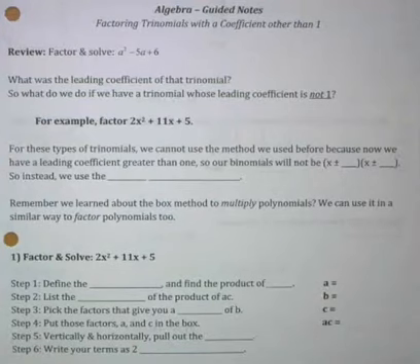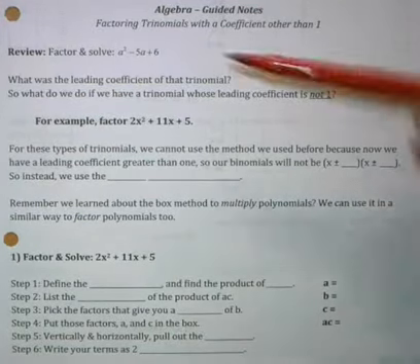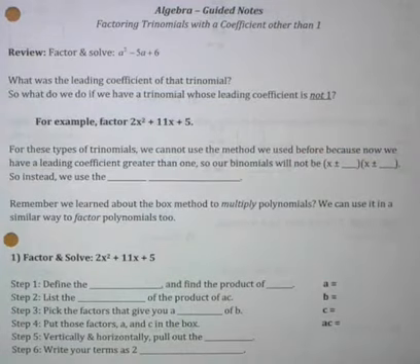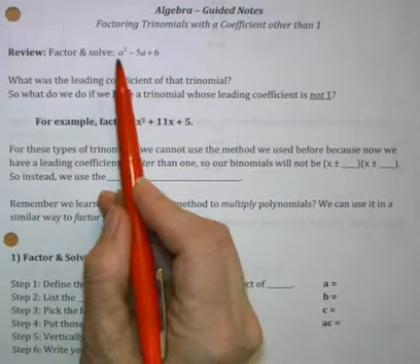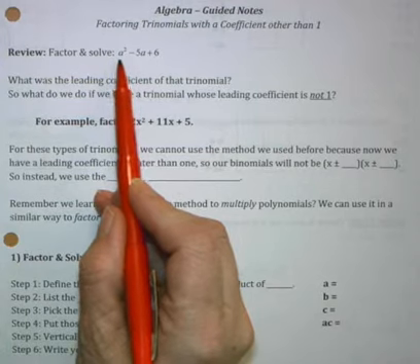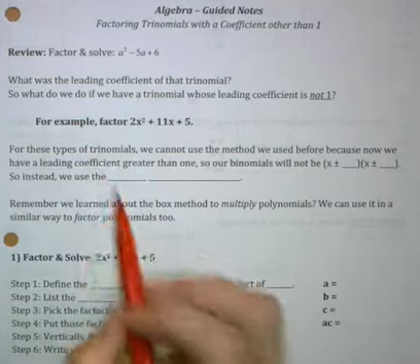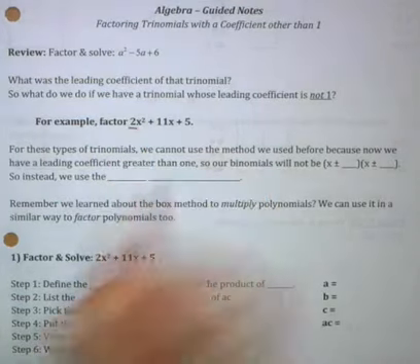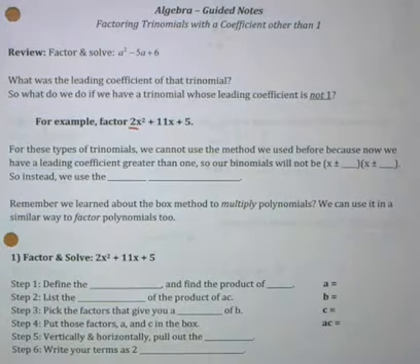Okay, I'm going to go over our guided notes for factoring trinomials when we have a coefficient that is not 1, and I'm just going to do some select problems so that it's not quite such a long video. You can read along with your notes, but before we were using a coefficient of our leading term of 1, and now we have a coefficient of 2, so this is going to be our first example.